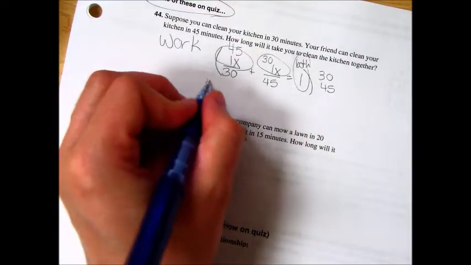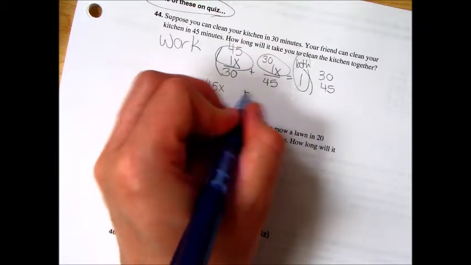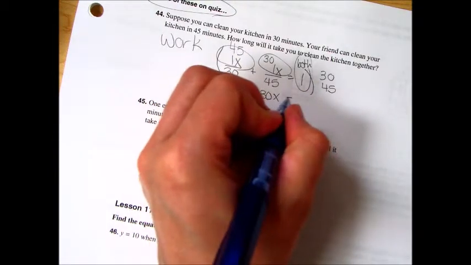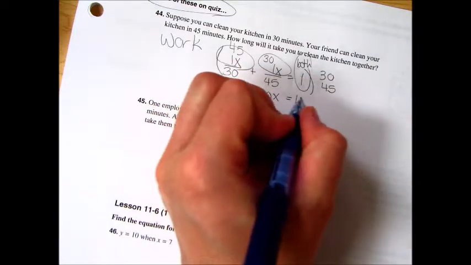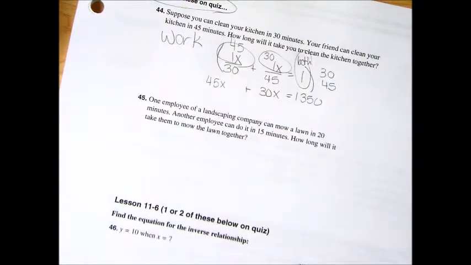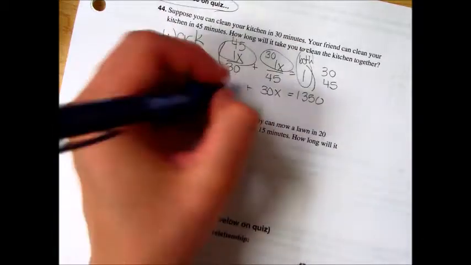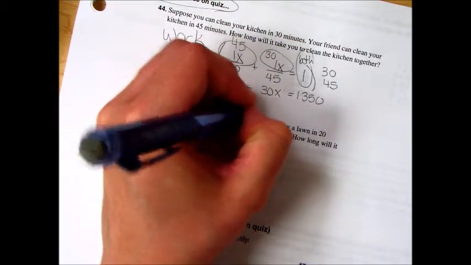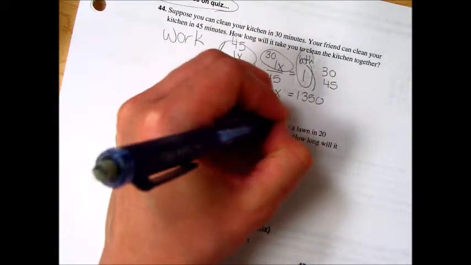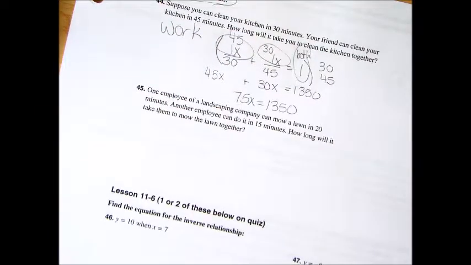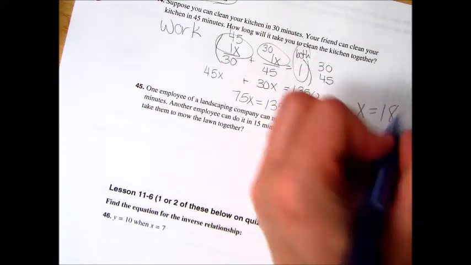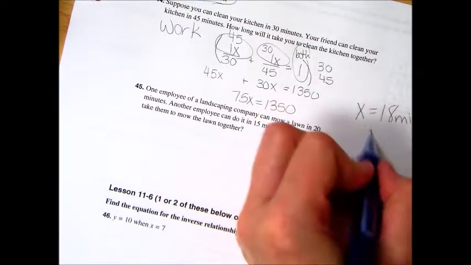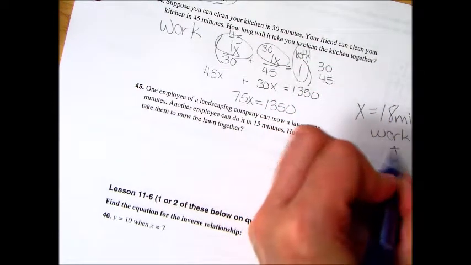So that's going to make 45x plus 30x equals 30 times 45, 1350, because you have to multiply 30 and 45. That's going to be 75x equals 1350. You're going to divide by 75, and you get x equals 18 minutes when you work together.